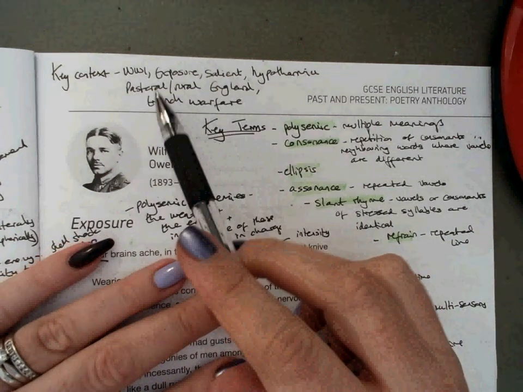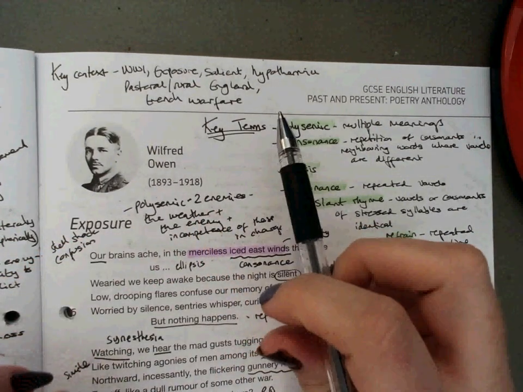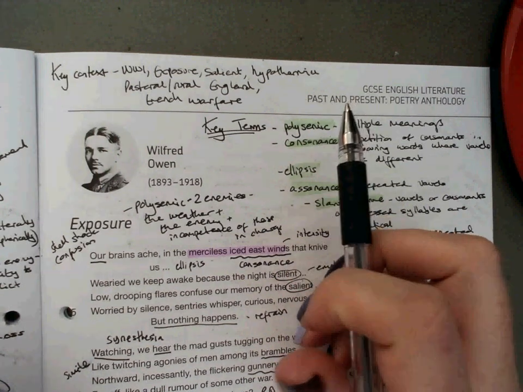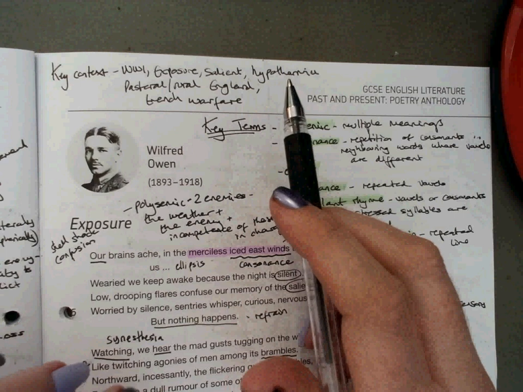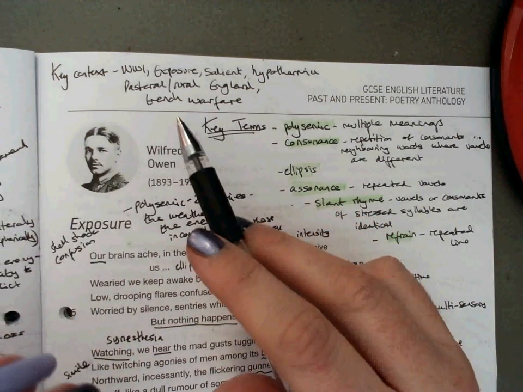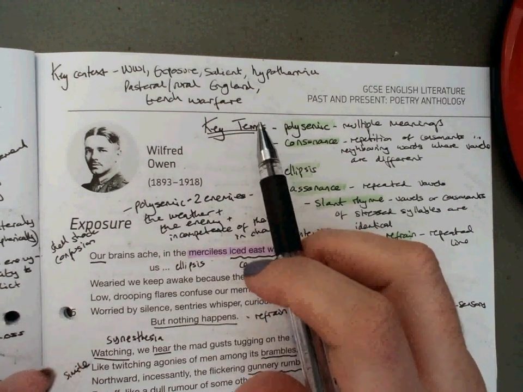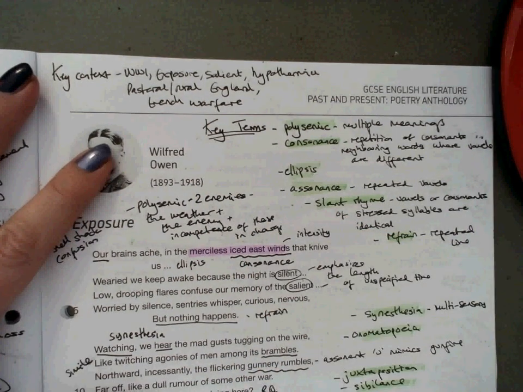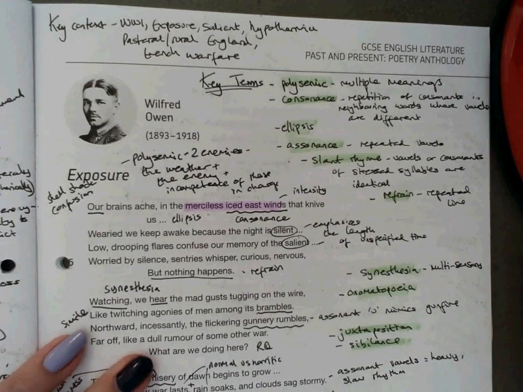So exposure, linking to hypothermia, that's a medical condition. The salient, thinking about literally military structure and the geography of the battlefields. Thinking about some pastoral and rural issues around England, and then around trench warfare. You can see there some key terms which I will try to remember to refer to as I go through the poem.